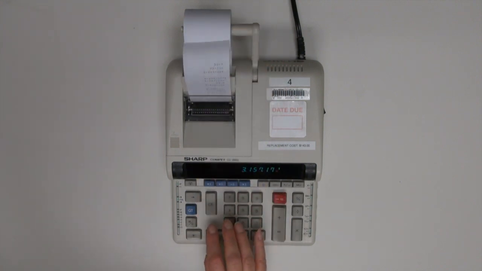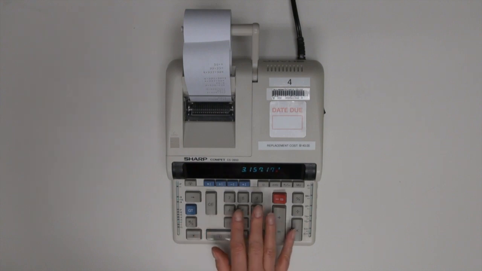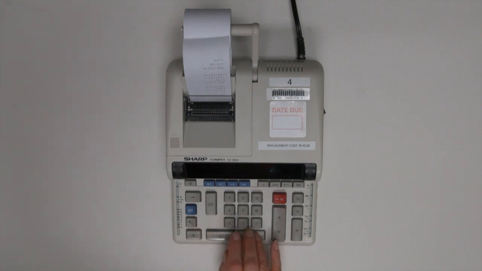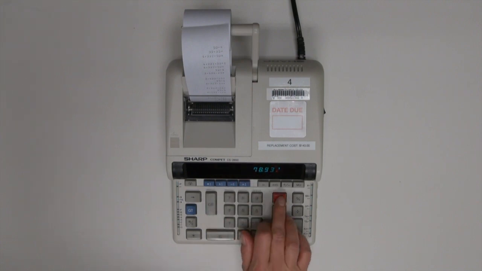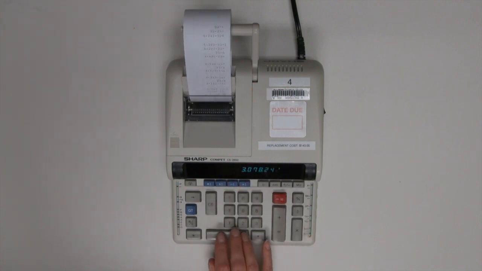Now, the next thing that I want to do is compute the cash discount. So I am going to take my net price and multiply it times 2.5%, the cash amount. Now what I want to do is subtract that cash discount from the net price. So I'm going to enter it with this red minus equal key.